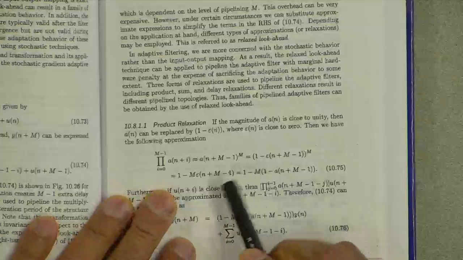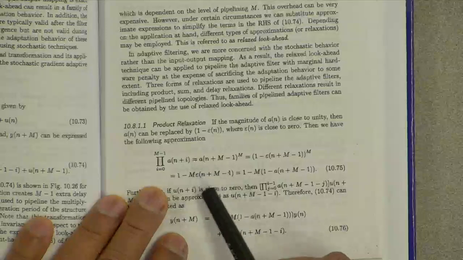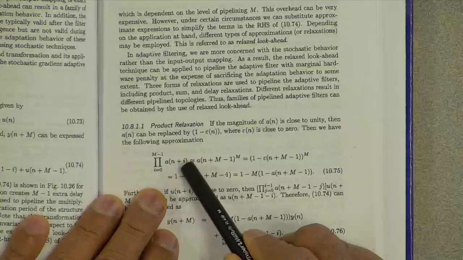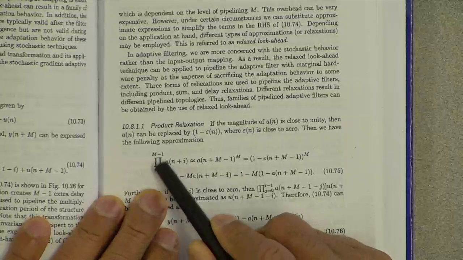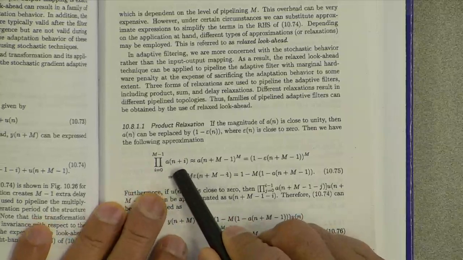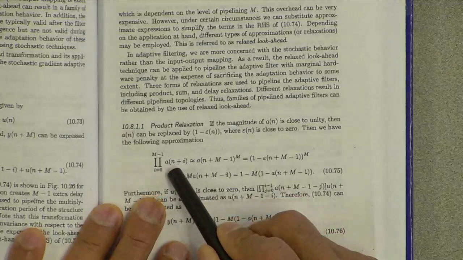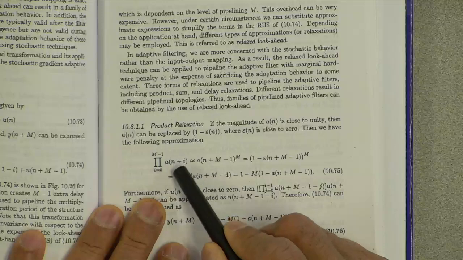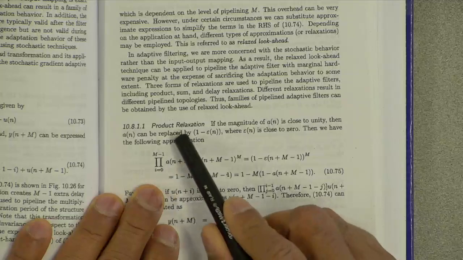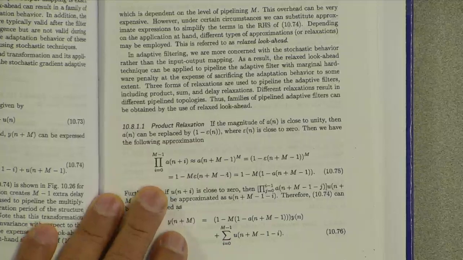So if you look at how this approximation idea evolves, we are starting with some product of a_{n+i}, i equal to 0 to m minus 1, so that's like a_n times a_{n+1} times a_{n+2}, etc. If we assume that these a coefficients aren't changing a lot, and that's a big assumption, of course. All the relaxations are approximations, and these approximations are based on certain assumptions.